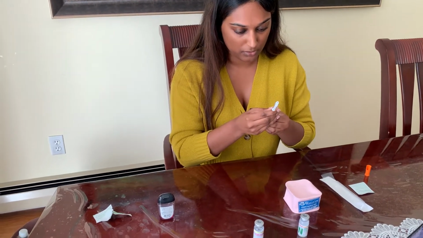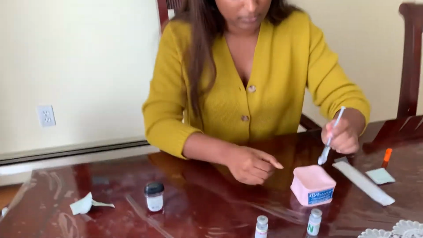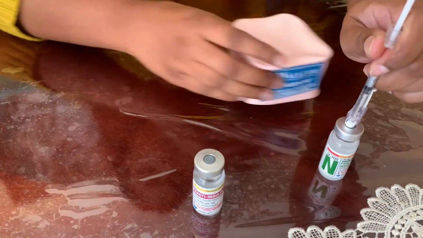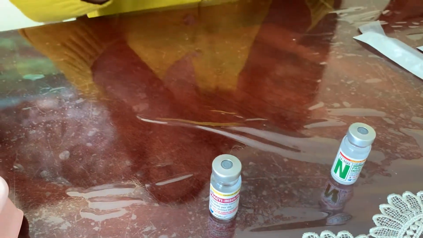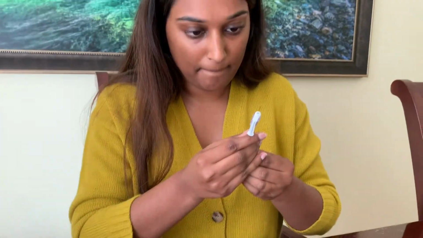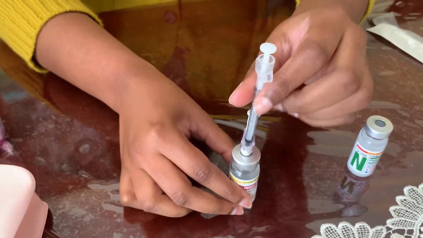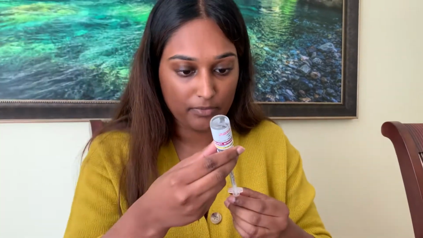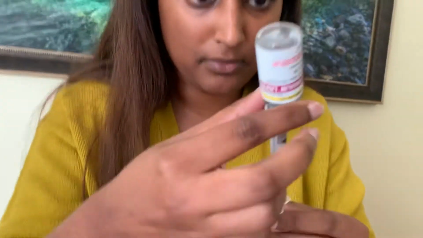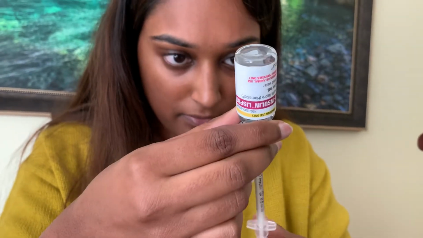So 22 units of air. Just going to move that to the side actually. Okay, that's 22. I'm making sure I put 4 in this, and then I'm going to flip it upside down and pull back 4 units. Just getting rid of any air bubbles.